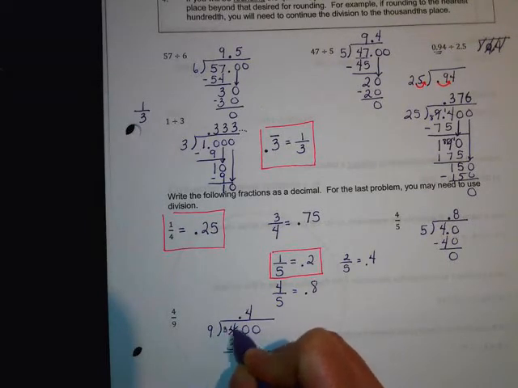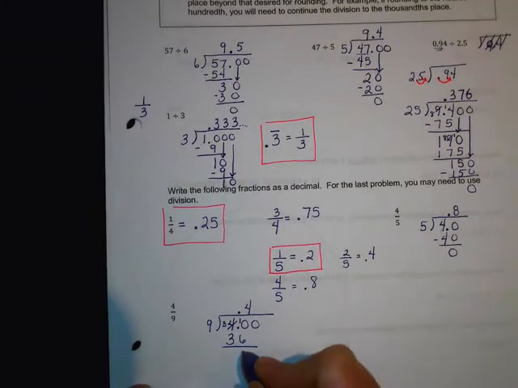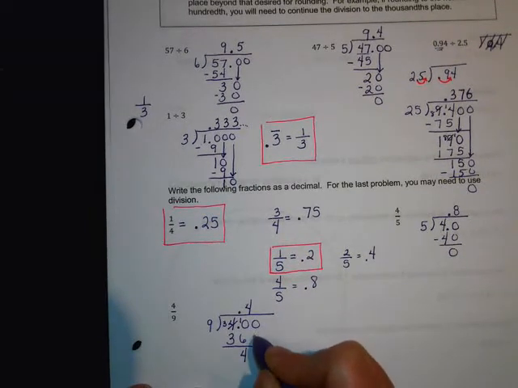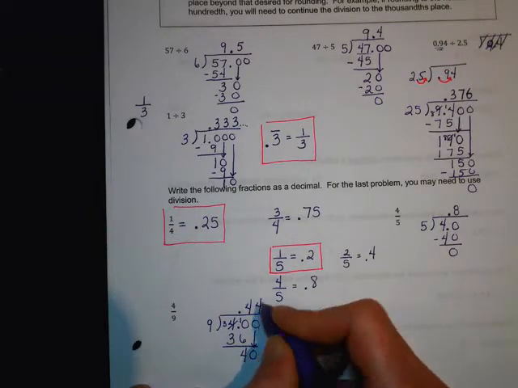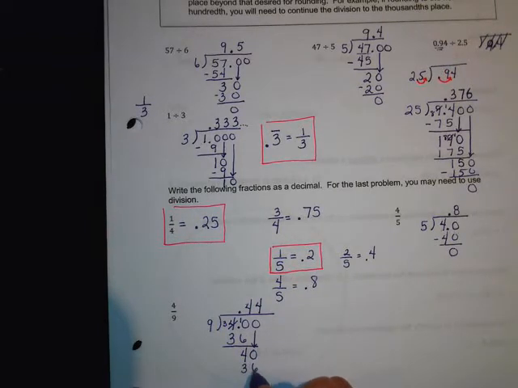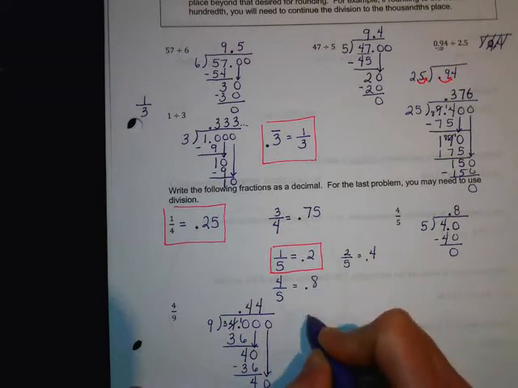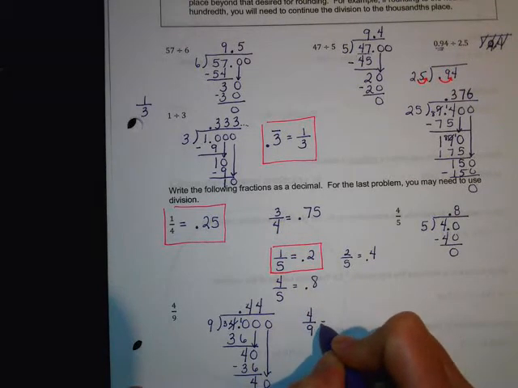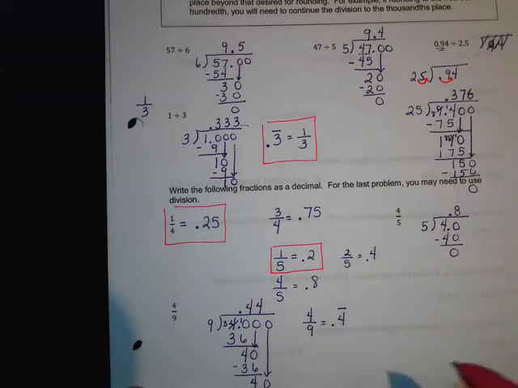And then if we subtract, oh yeah, look at that. I end up with a 40 again. So what times 9 gets us the closest to 40 without going over? If I put a 4, 9 times 4 is 36, and I subtract, do you see the cycle again? It's just going to keep repeating. So 4 over 9 is equal to 0.4 repeating. That's an interesting one.